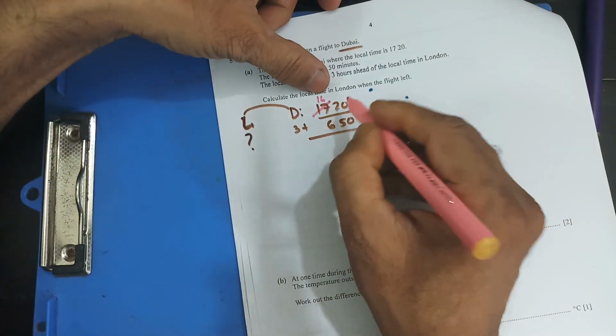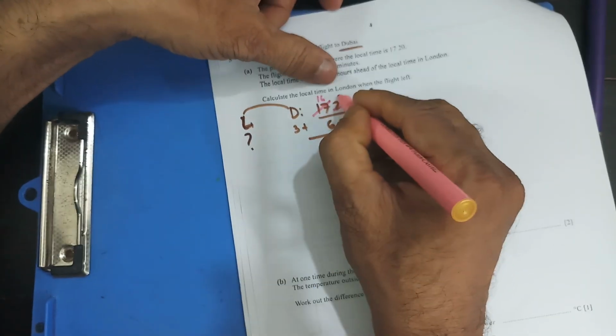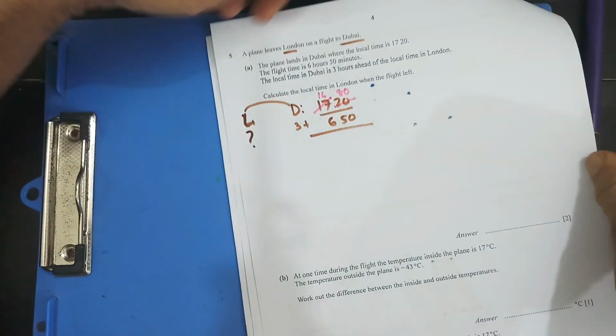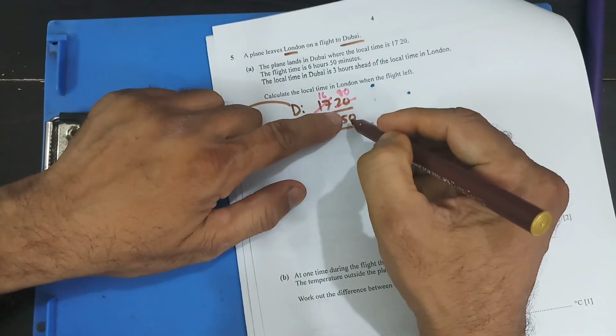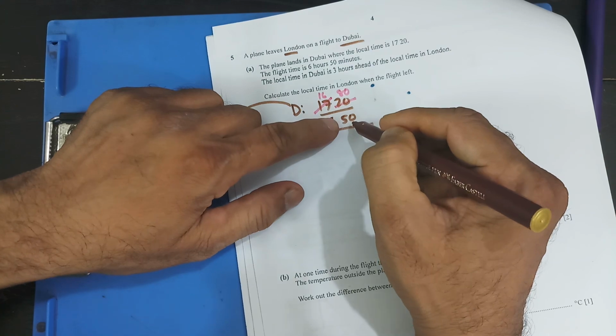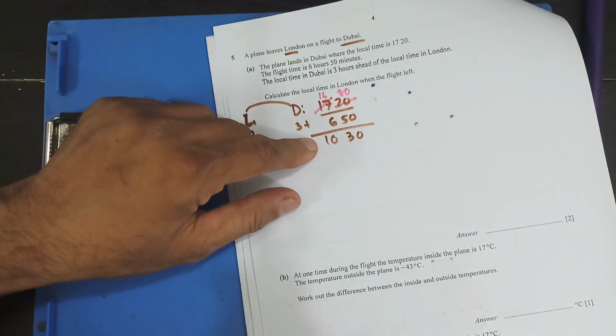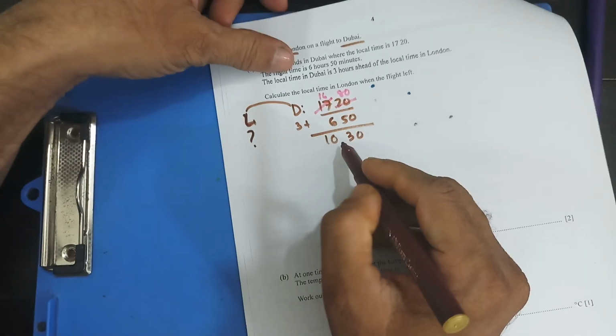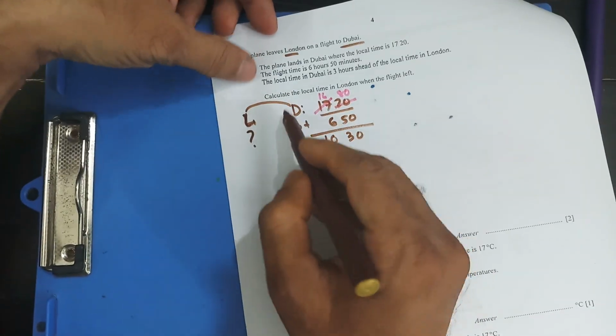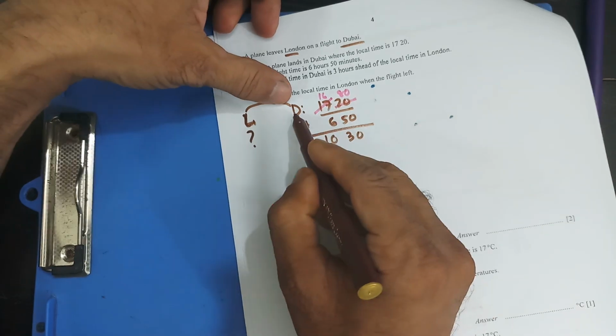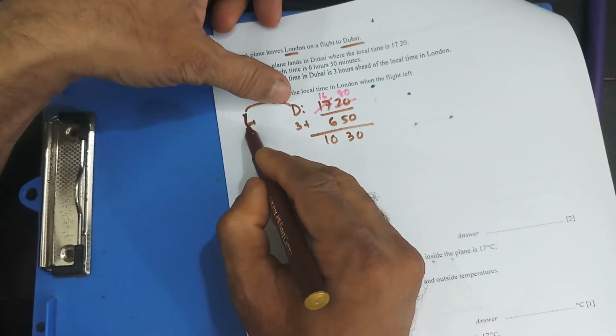I have 1 hour. 1 hour means 60 minutes. 60 plus 20, that means 80 minutes. Now from 80 minutes, take 50 minutes off, so it's gonna be 30, and this is gonna be 10:30. Okay, that's the local time of Dubai when this flight took off from London.